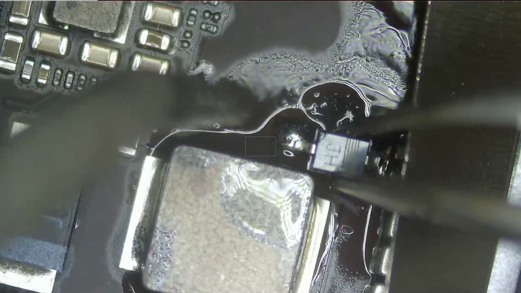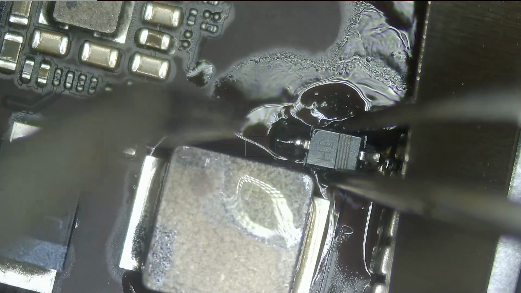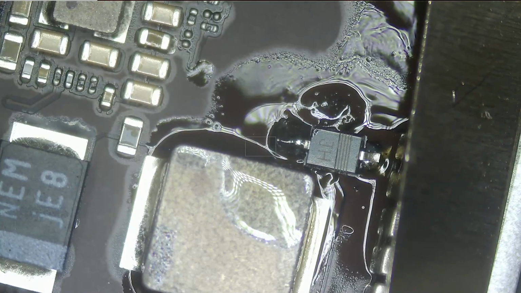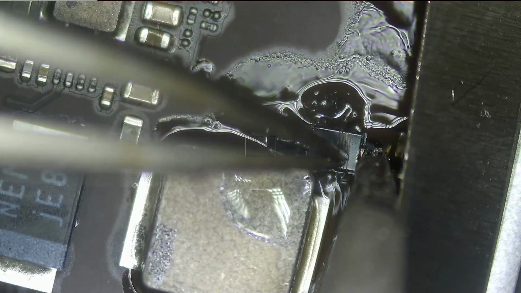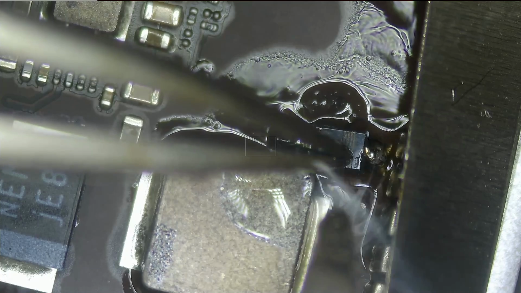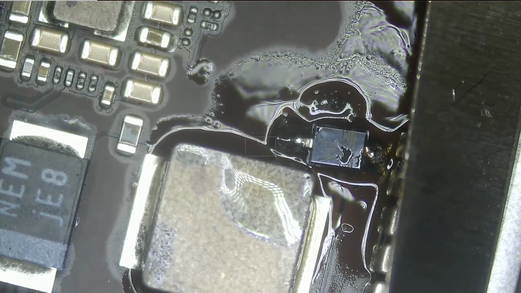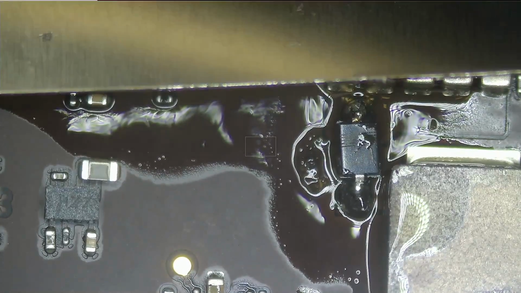So let's do this one with the soldering iron, so I can show you that we can use both hot air or soldering iron to do this. Now, if I want to make it perfect, I can use some hot air. Let's do that right now.